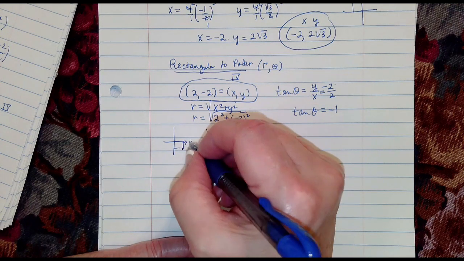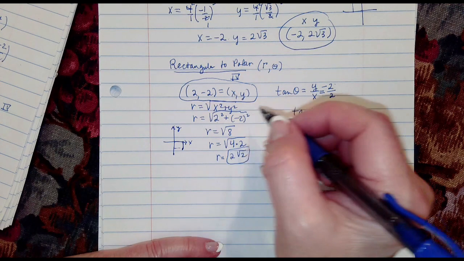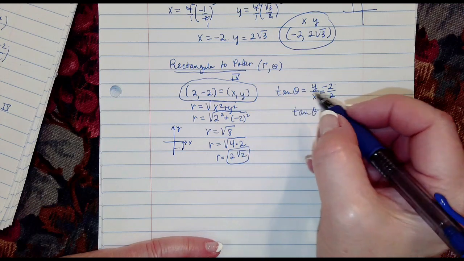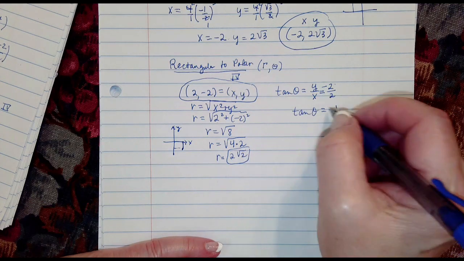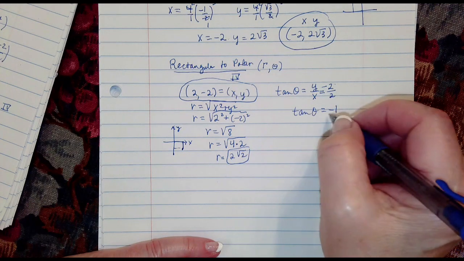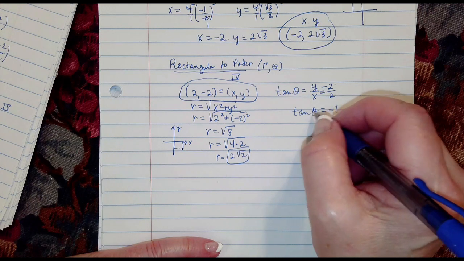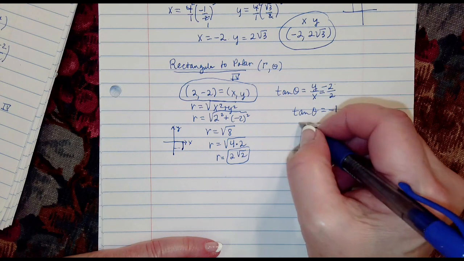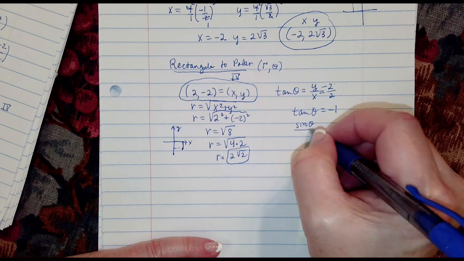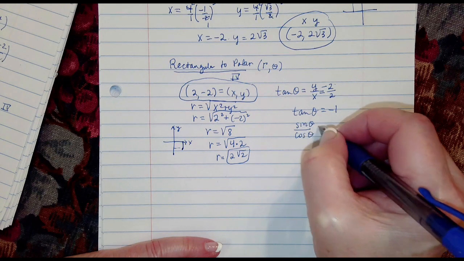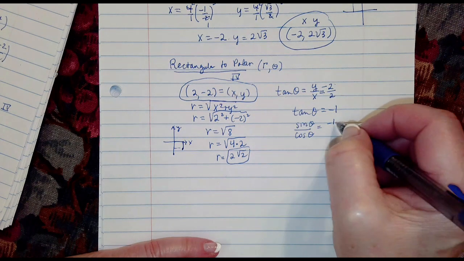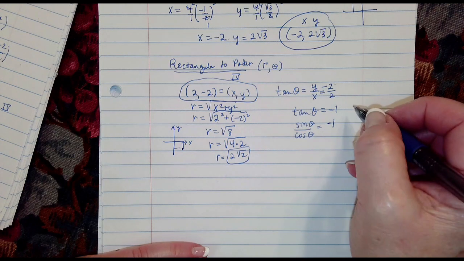This would be the x-axis, this would be the y-axis. So we know that we have to have our answer in quadrant 4. What value in quadrant 4 has sine and cosine the same thing? Because this is the same as sine theta over cosine theta, so we're trying to find where it's equal to negative 1.